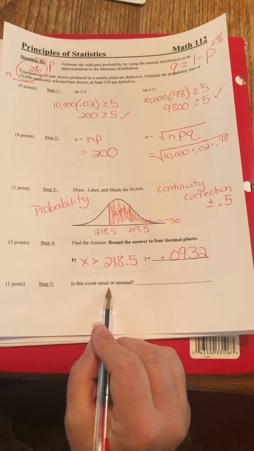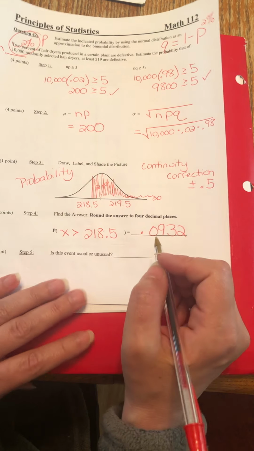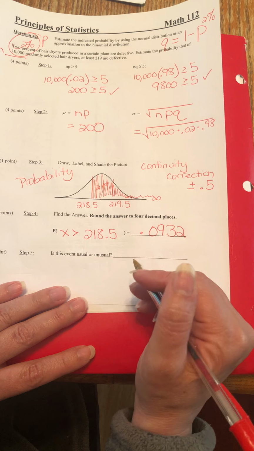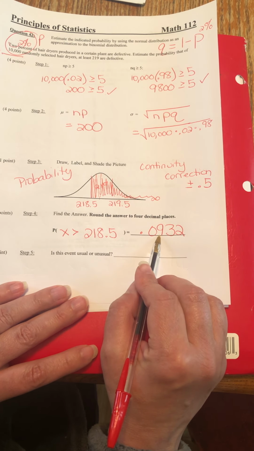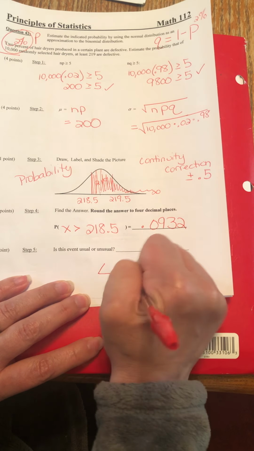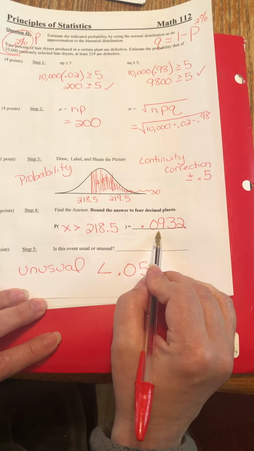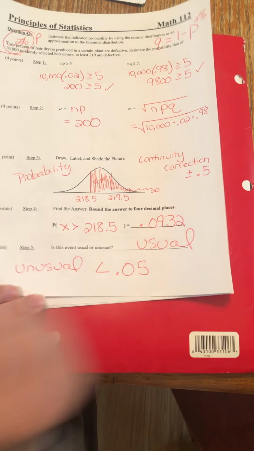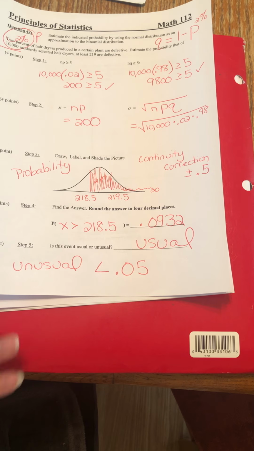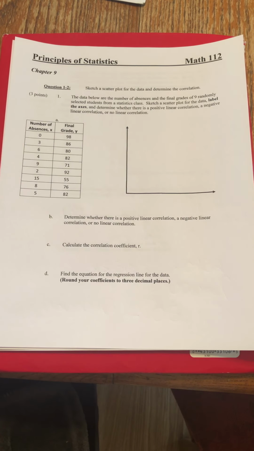Is this event usual or unusual? Remember, to be unusual, it has to be less than 0.05. Is that number less than 0.05? To be less than 0.05 would make it unusual. Is that number less than 0.05? No, it is not. So therefore, it is usual. And we are done with that page. And we just have chapter 9 yet to go.